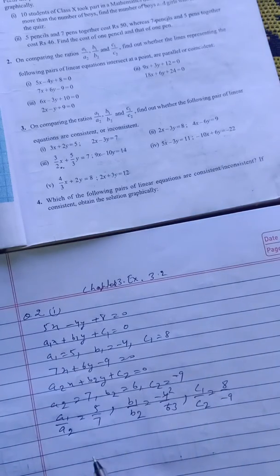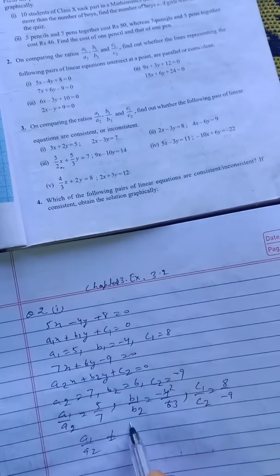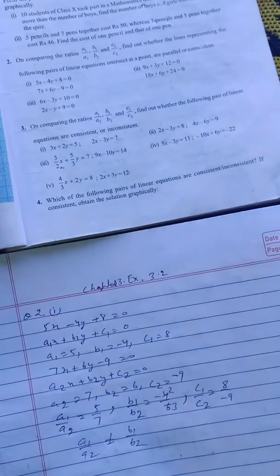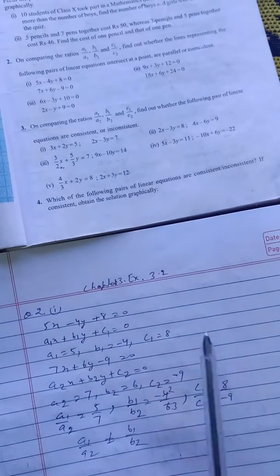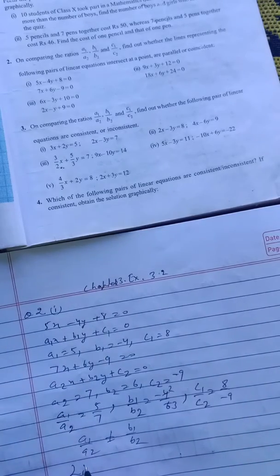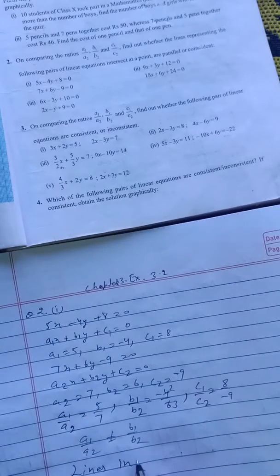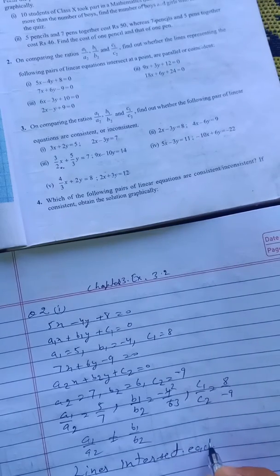From this we find that a1 by a2 is not equal to b1 by b2. Means lines intersect each other.